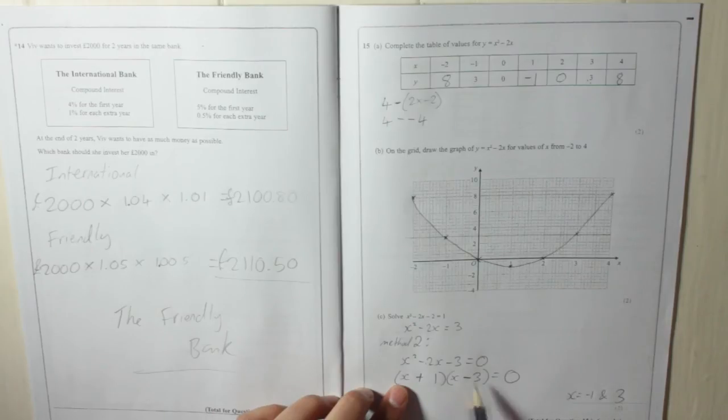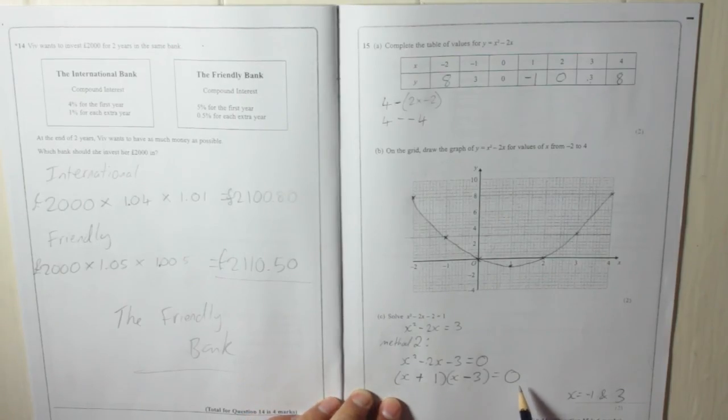And why do we want to make the bracket 0? Because it says this bracket multiplied by this bracket is equal to 0. By logic, that means that one of these must be 0. So you assume this one's 0 by making x minus 1, and then you assume this one's 0 by making x 3.